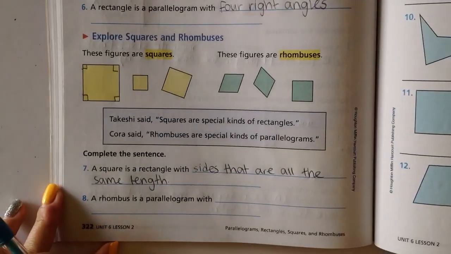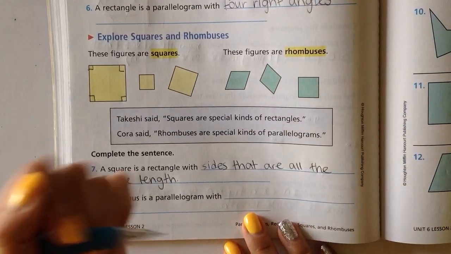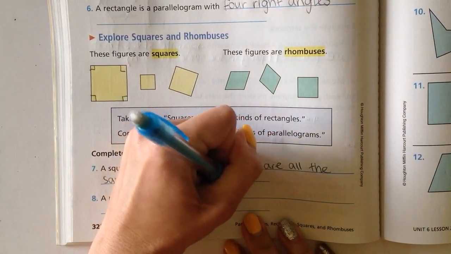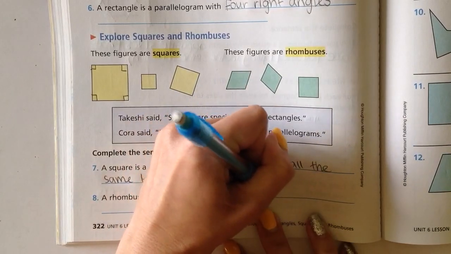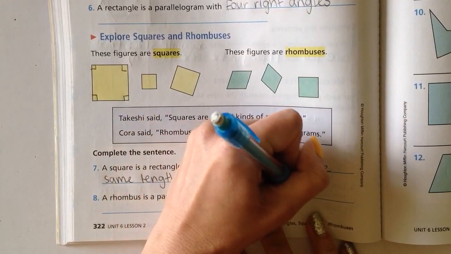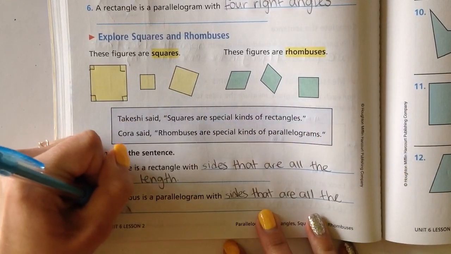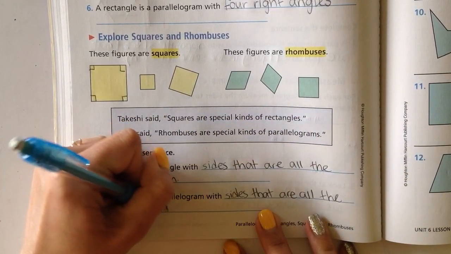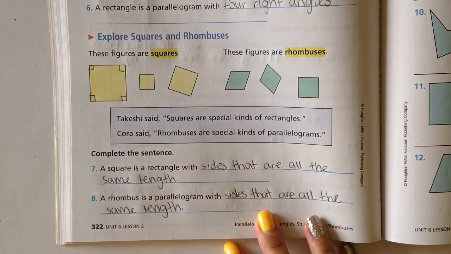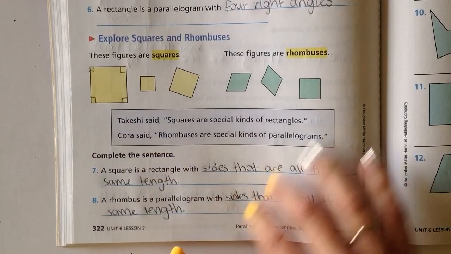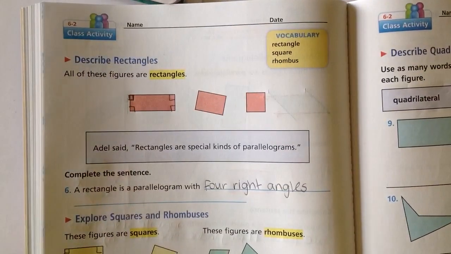In order for it to be a square or a rhombus, the sides have to be the same length. So I'm writing the same thing here, sides that are all the same length, period. Now, these are my class page cheat sheets for parallelograms, rectangles, squares, and rhombuses.